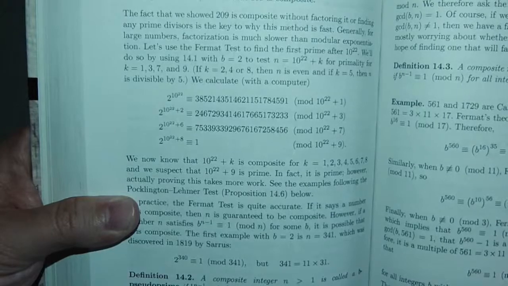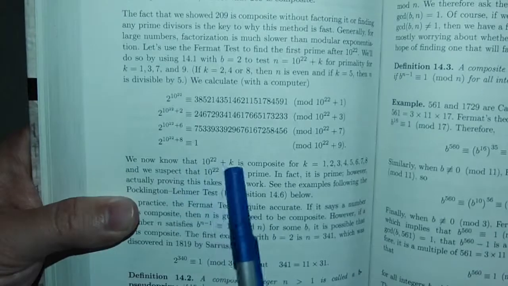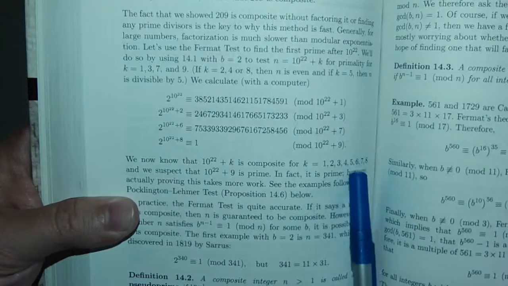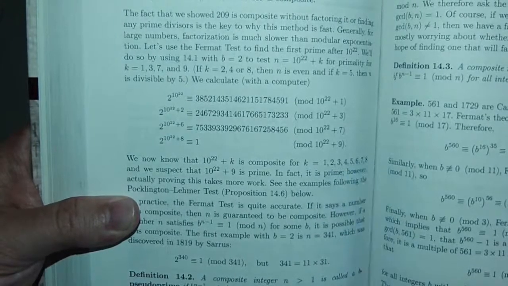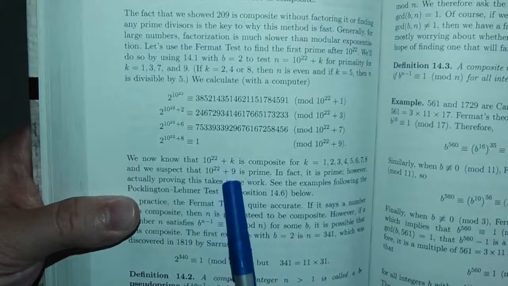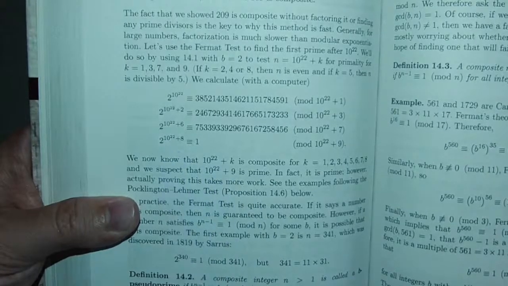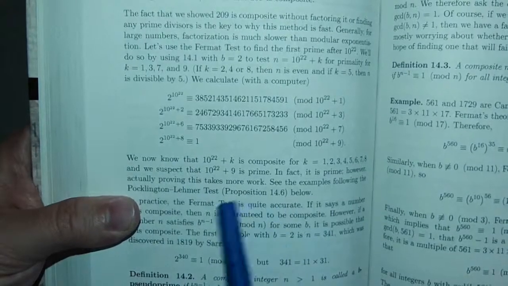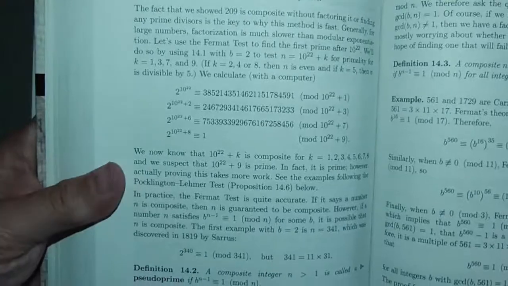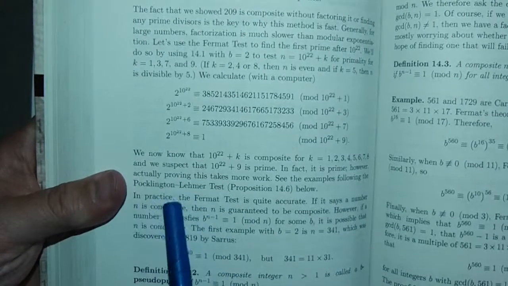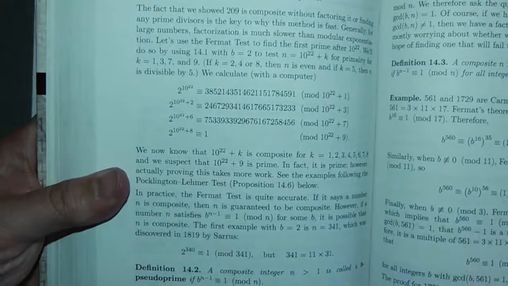Okay. So the thing is that this is composite when k is 1, 2, 3, 4, 5, 6, 7, or 8. But then the suspicion is that 10 to the 22nd plus 9 is prime because of this fact. Okay, but showing that this is prime, our test is not going to be enough to do it, and that's going to take a test called the Pocklington-Lehmer test, which I'll talk about later.